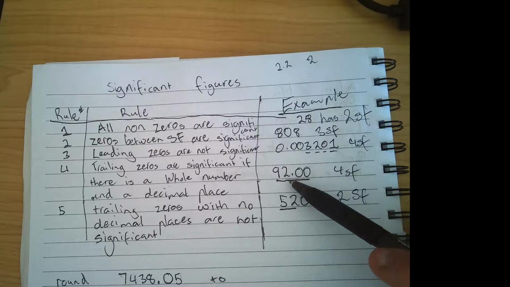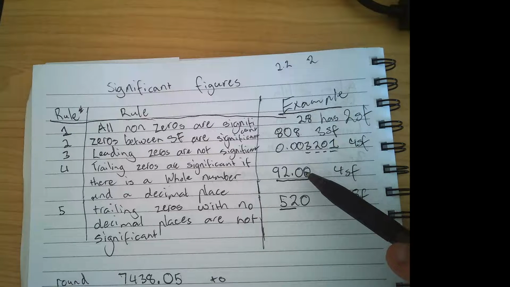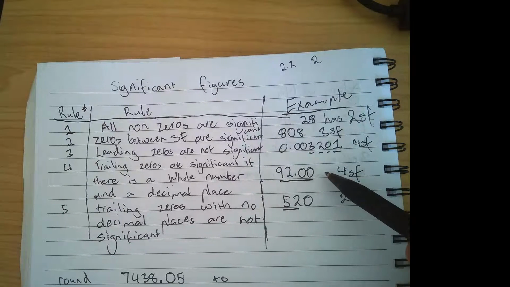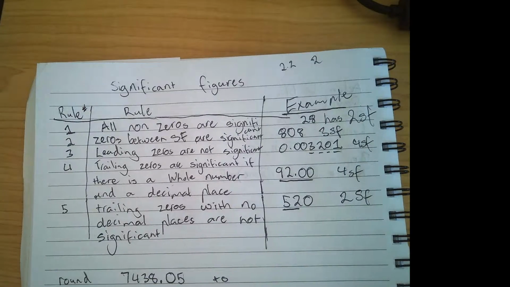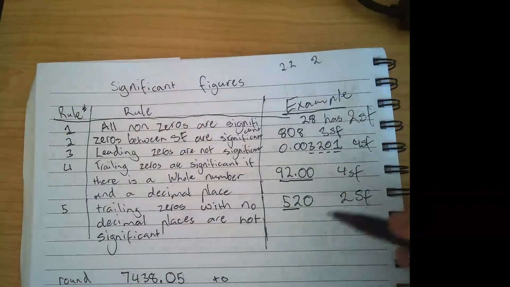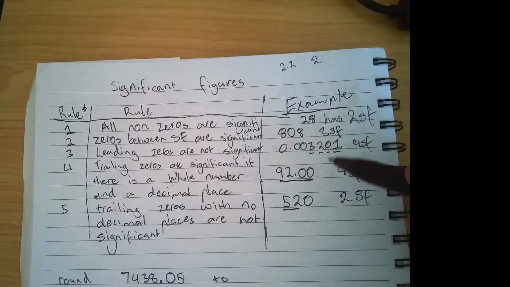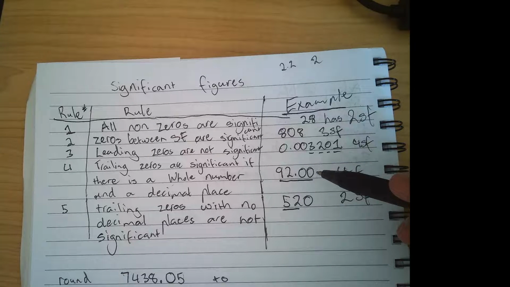That means that you've actually measured beyond kilometers down to the 100-meter mark, and you'd say that this is exactly 92.00. Therefore, that measurement is important and worth noting. But if you don't want to think of it that way, just understand that if it's 0.0, 0.00, anything like that, those zeros are important.